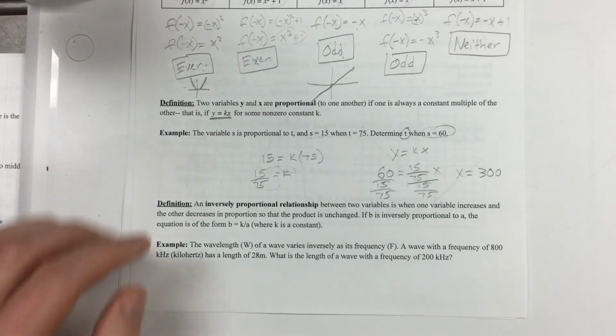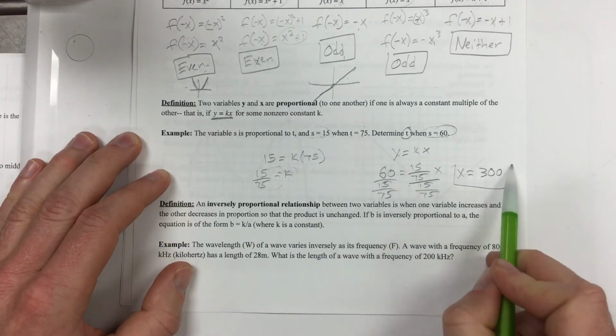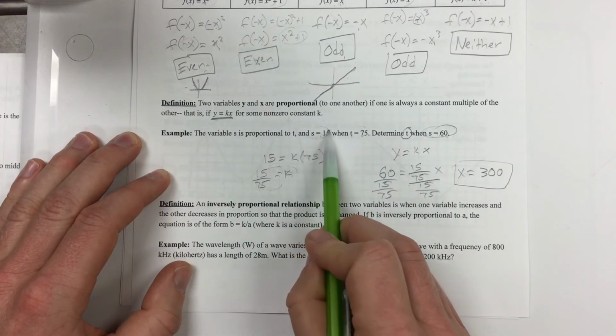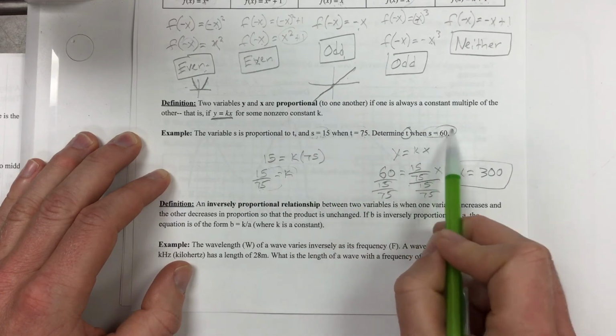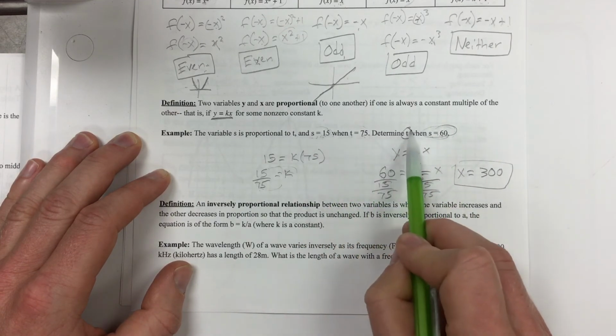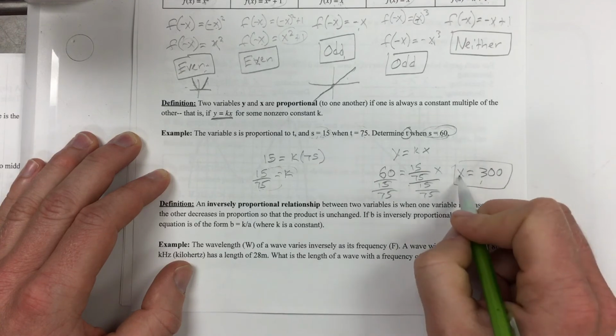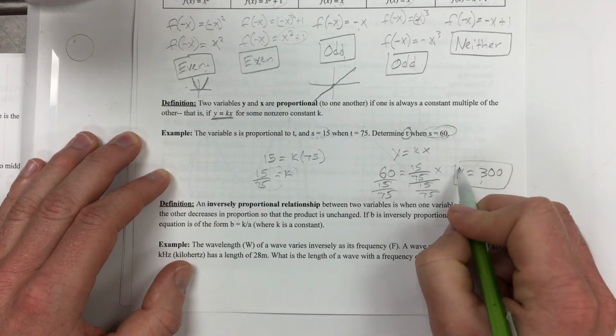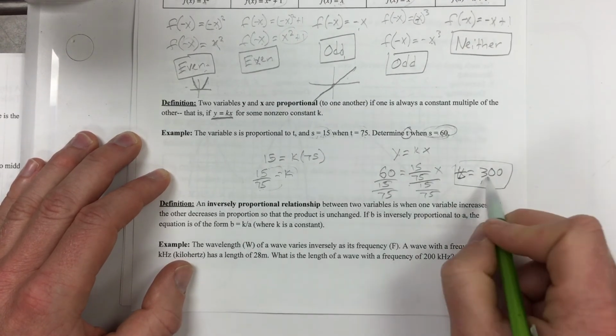So they say it was proportional. When s was 15, t is 75. Well, when s is 60, it's gone up. It's proportional, so t goes up. Now t, or x in this case, is 300.